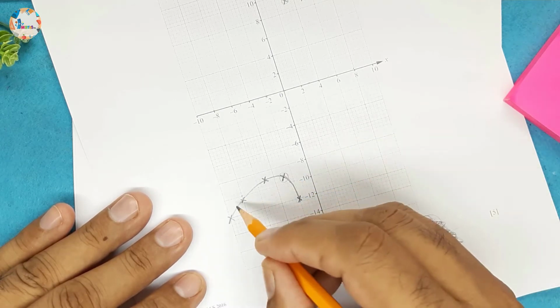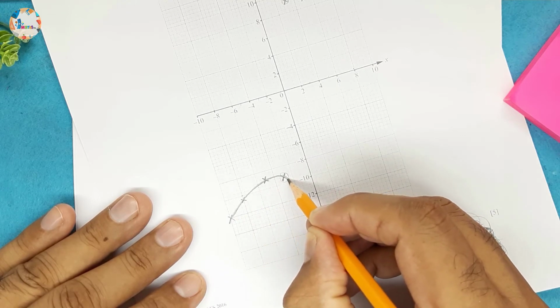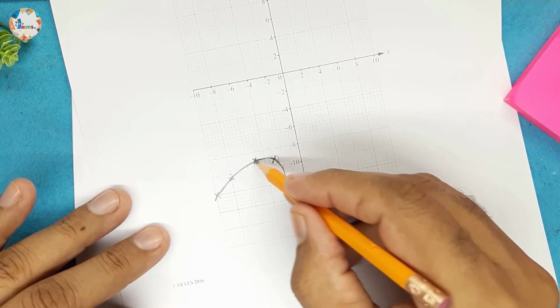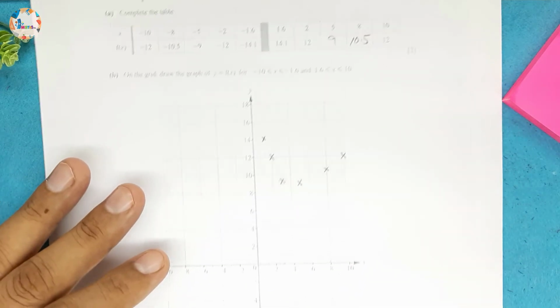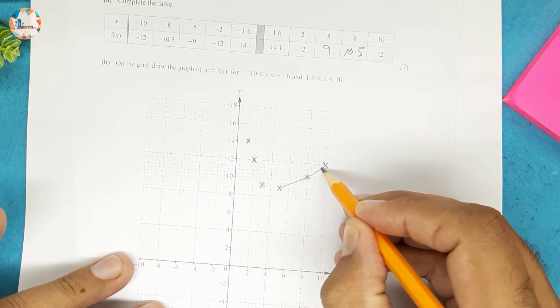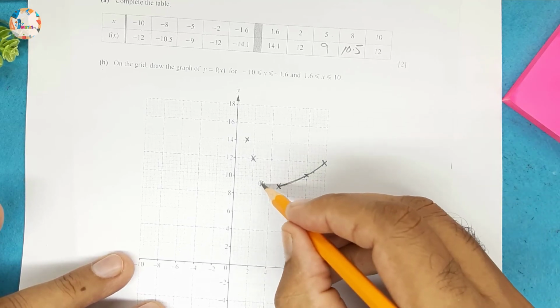So this is basically the curve which we have smoothly drawn. Without this point it will not be an accurate graph, so it is better to take this additional point. And we can draw a smoother curve from this side as well.